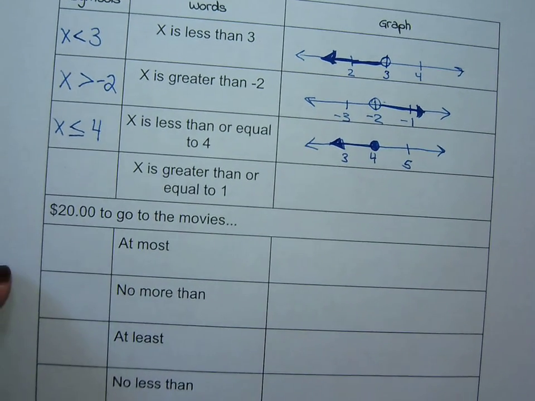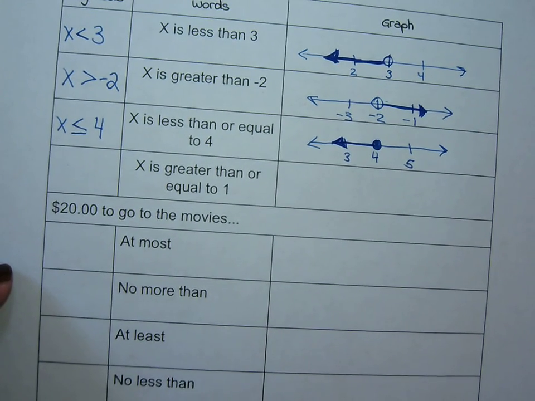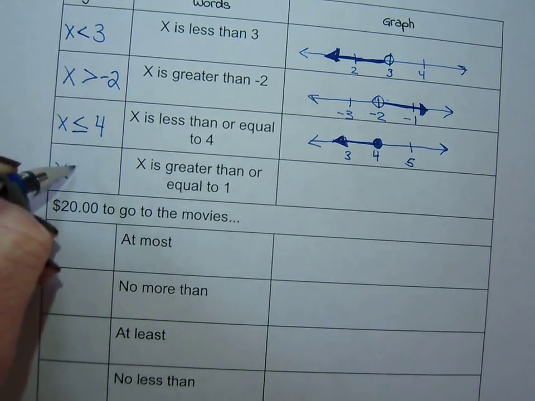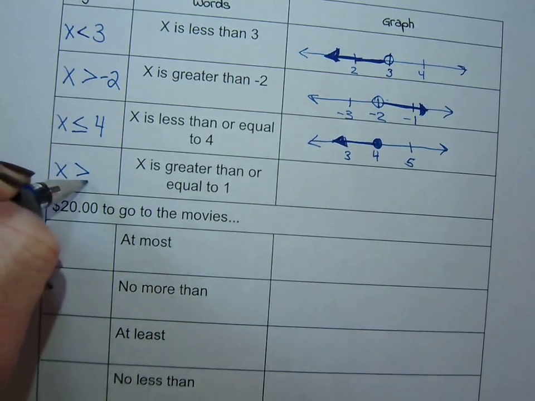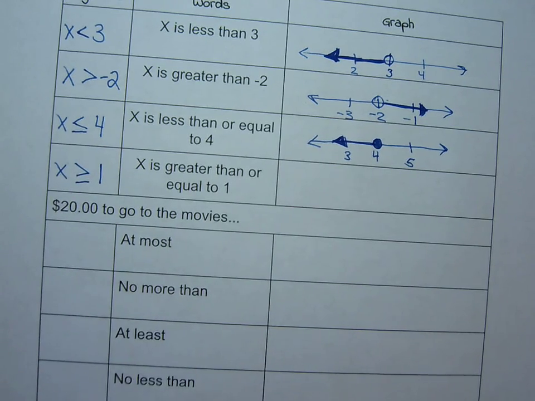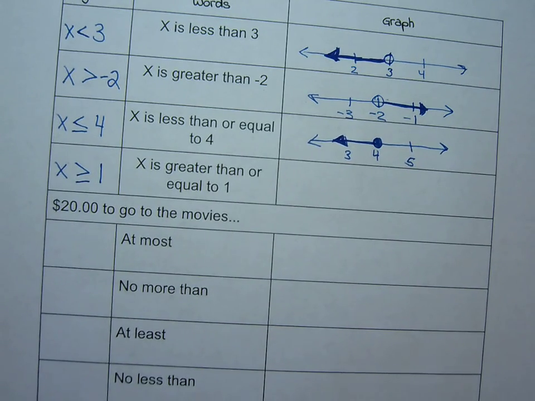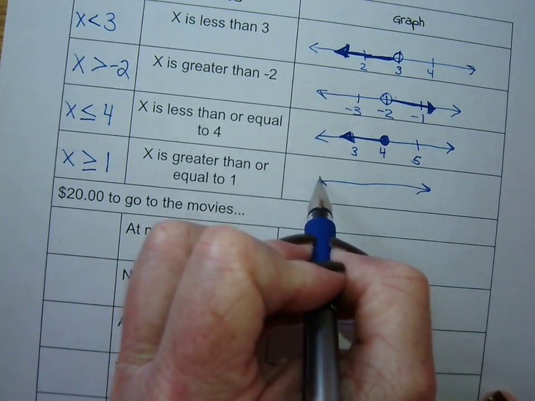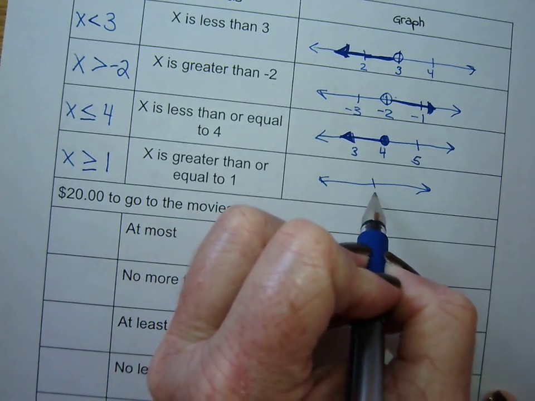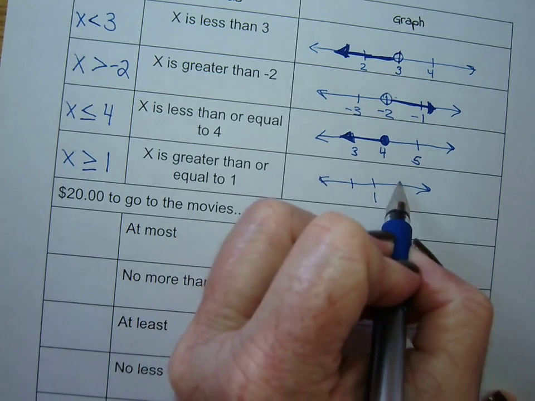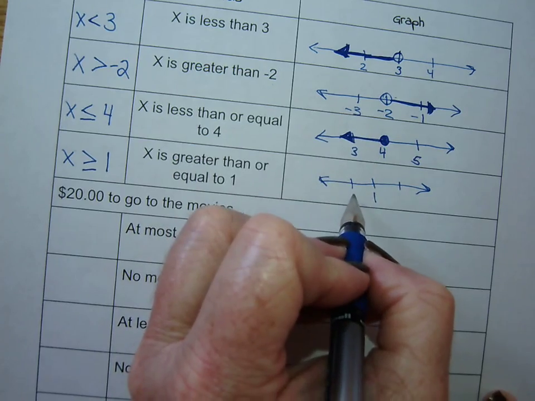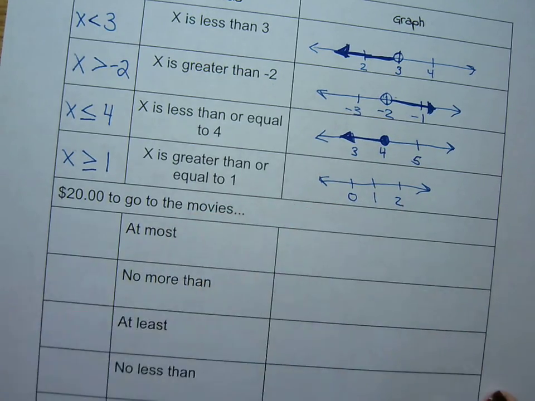Okay, the last one. X is greater than or equal to 1. So I have x is greater than or equal to 1. I know this. Put the 1 in the middle. Okay, we're going to draw our line. Then 2, 3. And so you're going to put a 2 on this side? I was right.